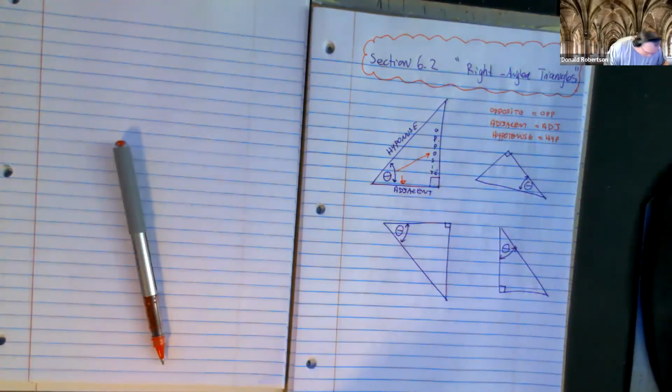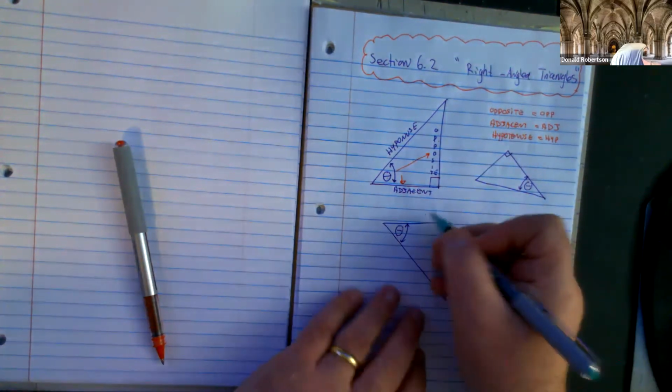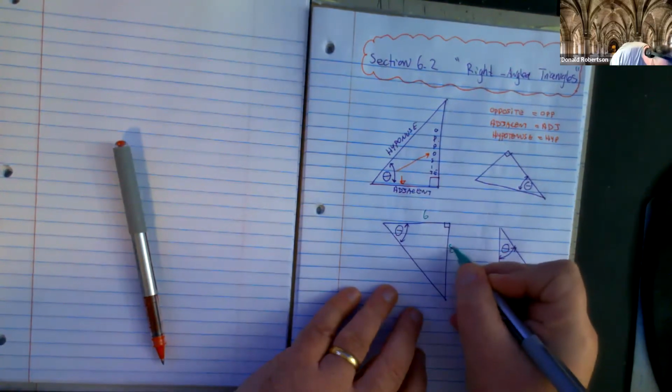And instead of hypotenuse, it's going to be called HYP. Right, so from now on, if you ever see me writing that, I'm just saying opposite, just abbreviating it. Now we're going to make things a little bit weird or awkward or whatever.